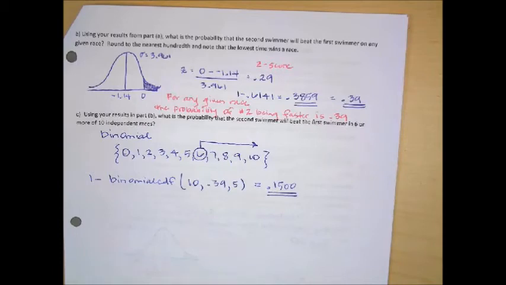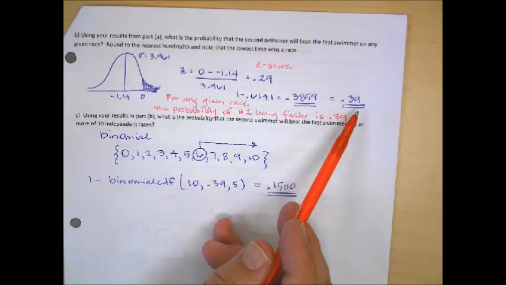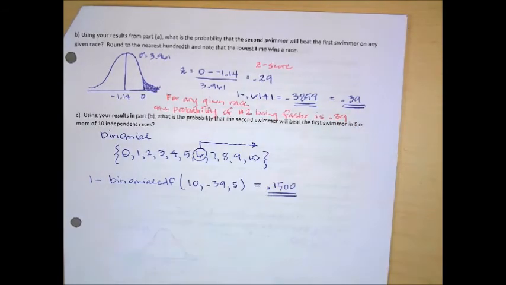The problem didn't ask for that, and you wouldn't have had to have done it, but I just wanted to put the answer in context, because now you're going to use that for help in the C part of the problem. The C part of the problem says the two swimmers race against each other in 10 races.